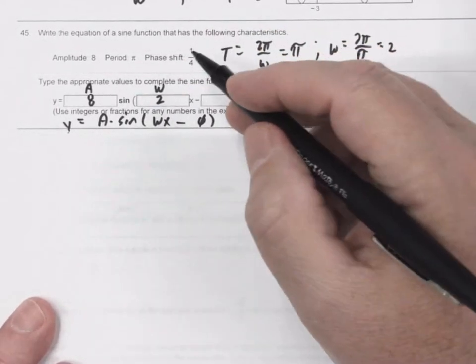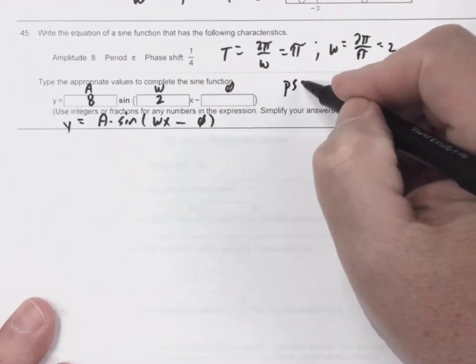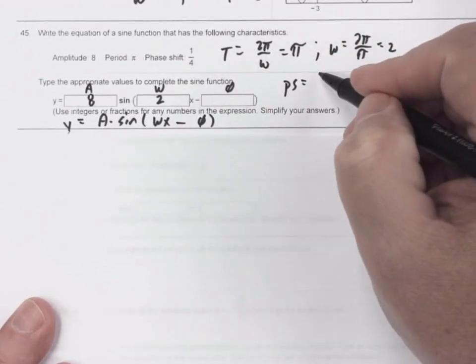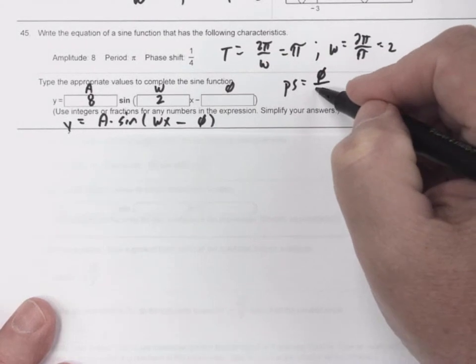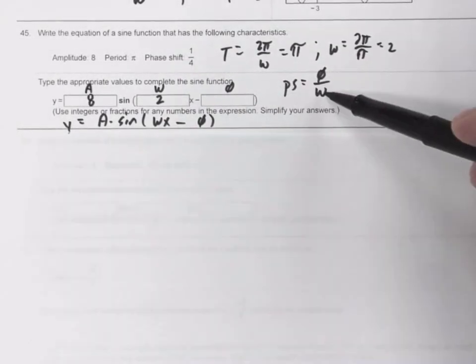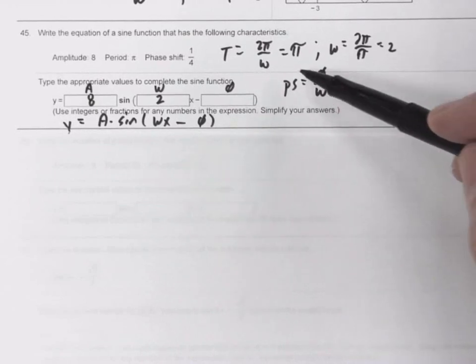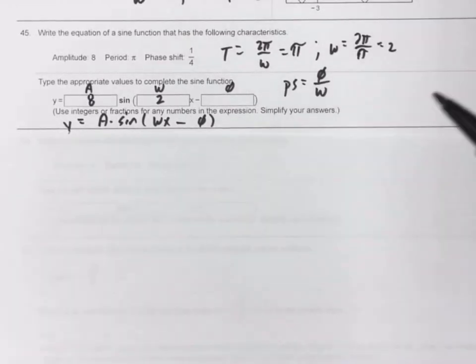And finally, we're given the phase shift. Now we know that the formula for the phase shift is phi over omega. Thing I remember for the period and the phase shift, the omega for both of these is in the denominator. So if you get confused sometimes, omega is always in the denominator.